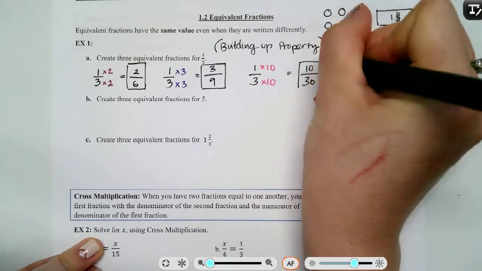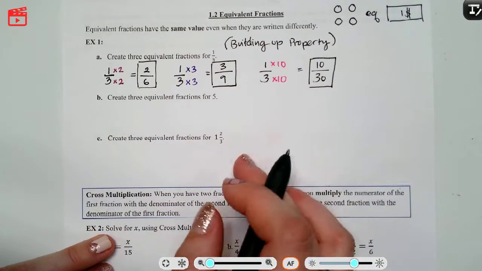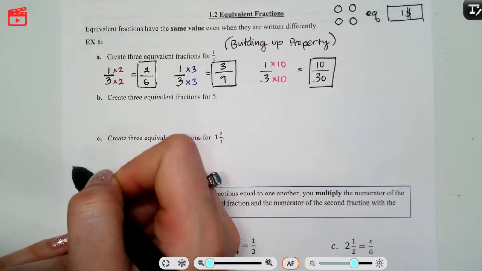And there we go, another equivalent fraction. All right, so I'm going to do the first one, and then I'll set it up for you and have you work on this. So, equivalent fractions for 5.